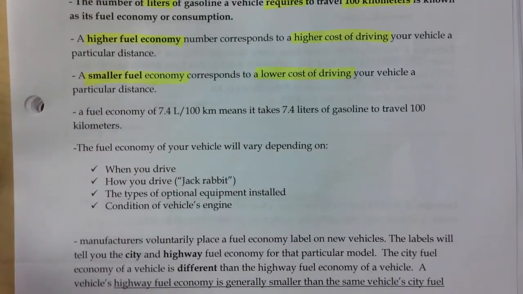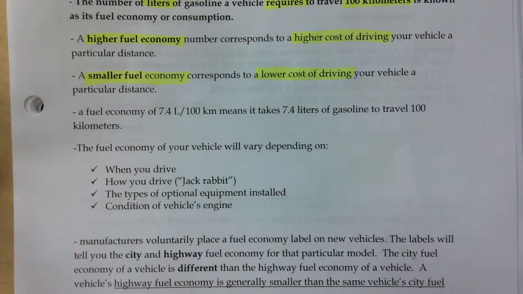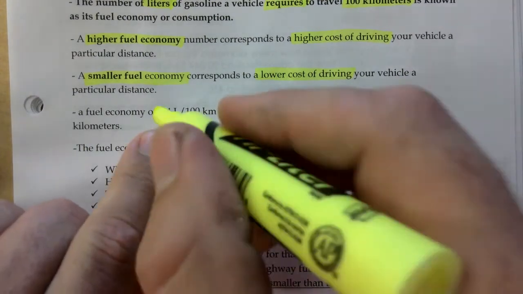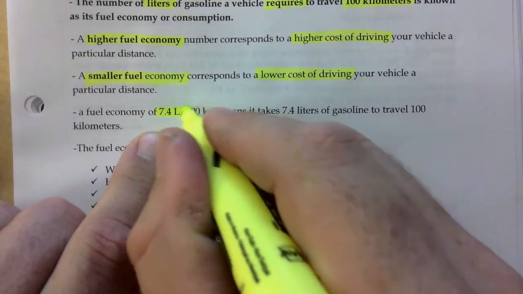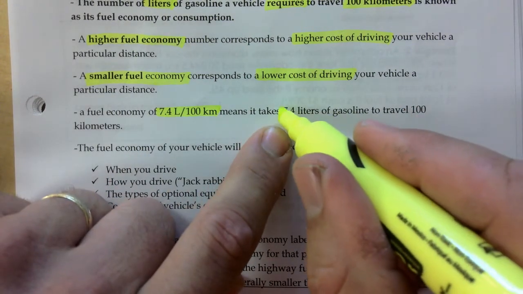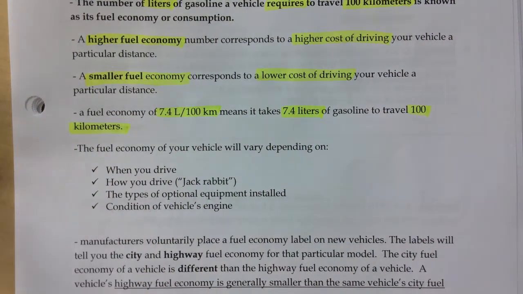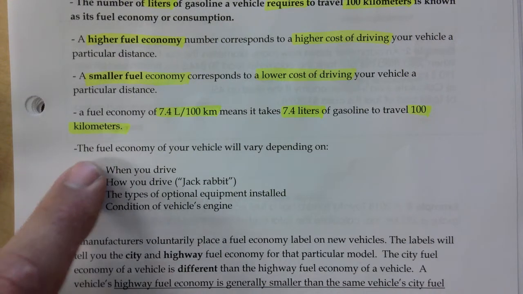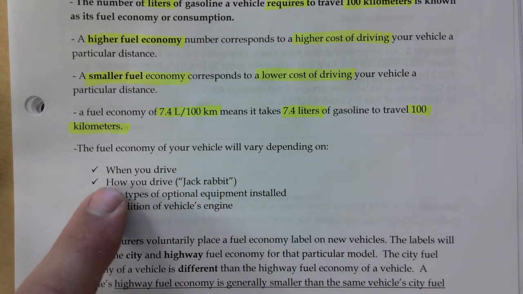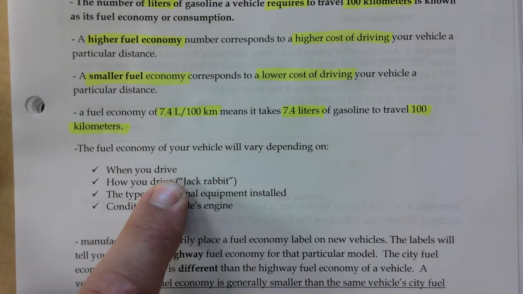All right. A fuel economy of 7.4 liters per 100 kilometers literally means, so this is a fuel economy here, it means you use 7.4 liters to travel 100 kilometers. That's exactly what that means. And some of you are like, yeah, I knew that already, but it's just making sure you understand. The fuel economy of your vehicle can vary depending on when you drive.